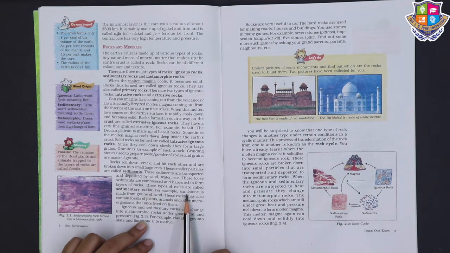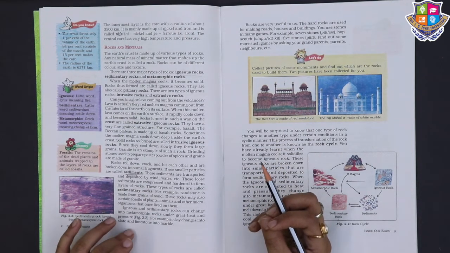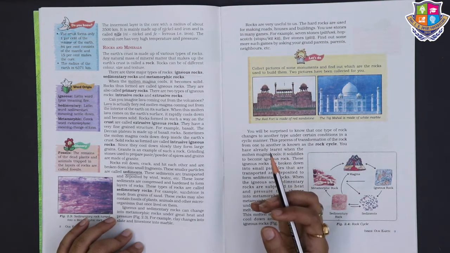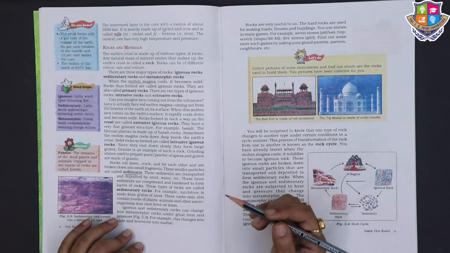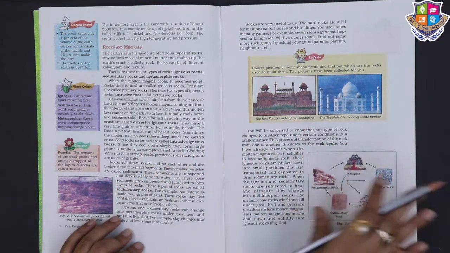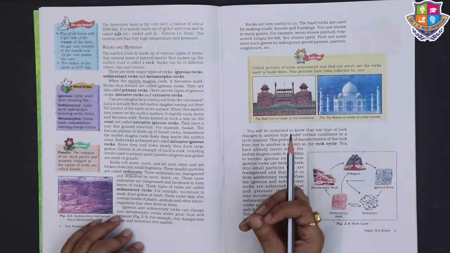For example, sandstone is made from grains of sand. These rocks may also contain fossils of plants, animals, and other microorganisms that once lived on earth. So in sedimentary rocks we can also find the remains of plants and animals, like animals which are dead and get mixed with the land. From there also, sedimentary rocks can be formed.